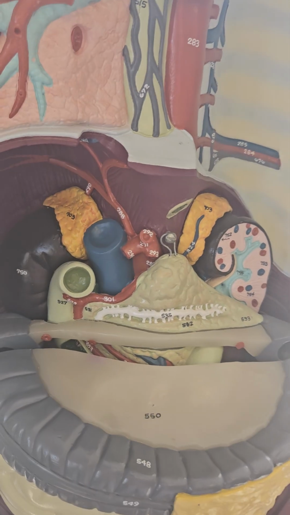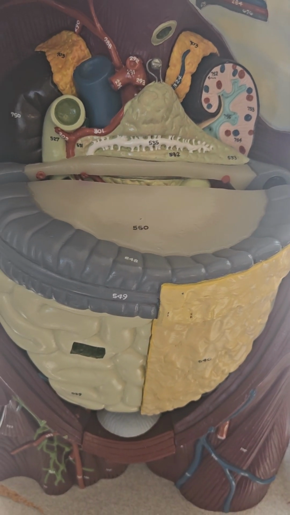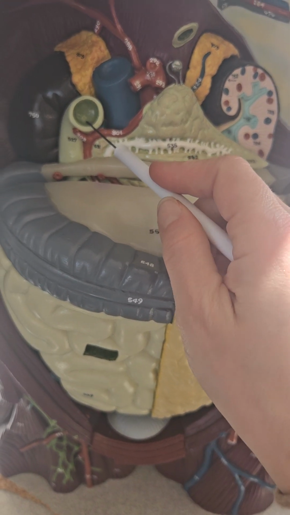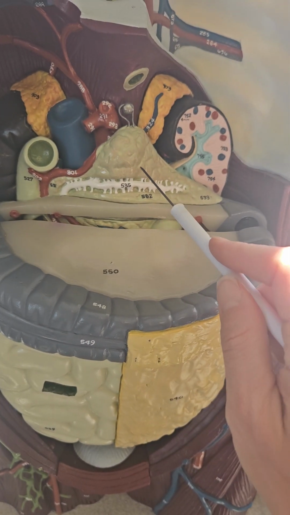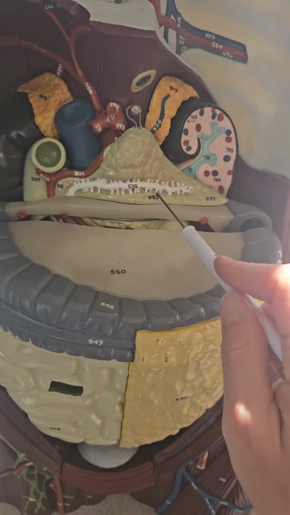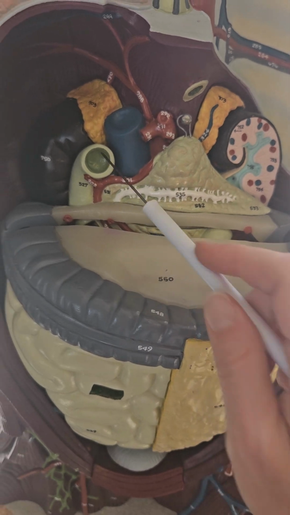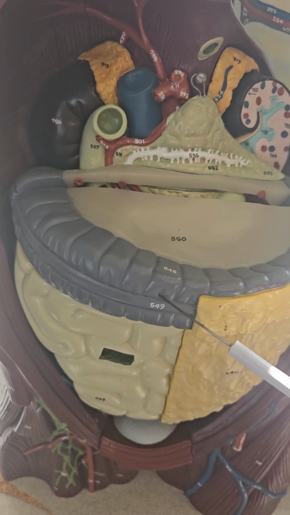Removing the stomach, we can now focus on the intestines. Here we can see the first part of the small intestine called the duodenum. We can also see the pancreas with that pancreatic duct. And we can also see the large intestines here.